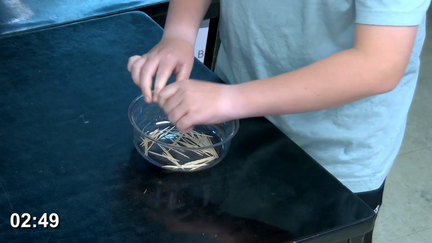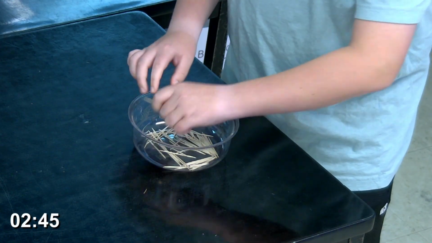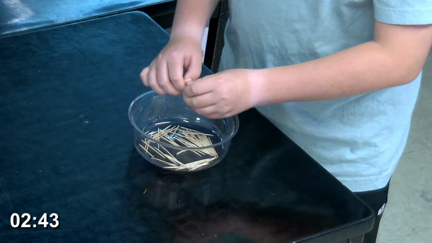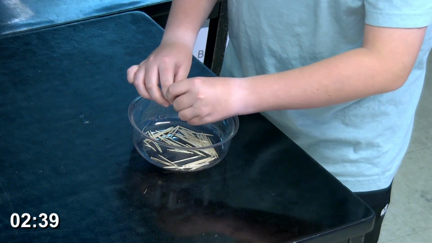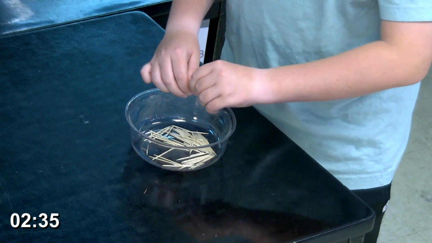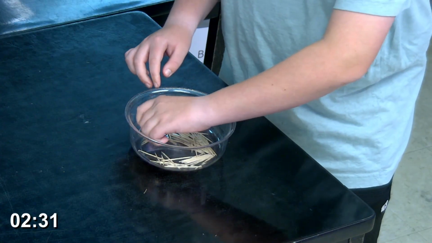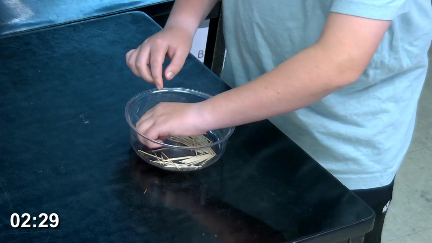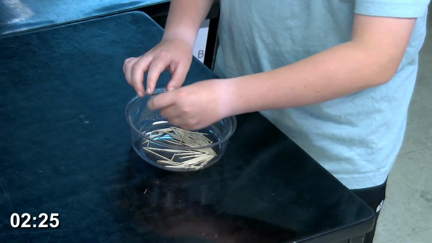10 seconds, write down how many were broken at 10 seconds. 20 seconds, we're at 20 seconds, write how many he broke down, and this is cumulatively, you're writing down the total number that have been broken down. 30 seconds, so write down how many were broken so far at 30 seconds.